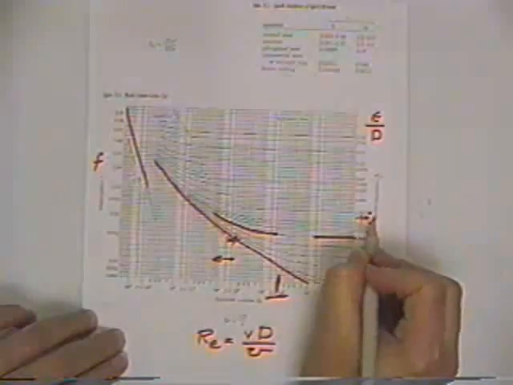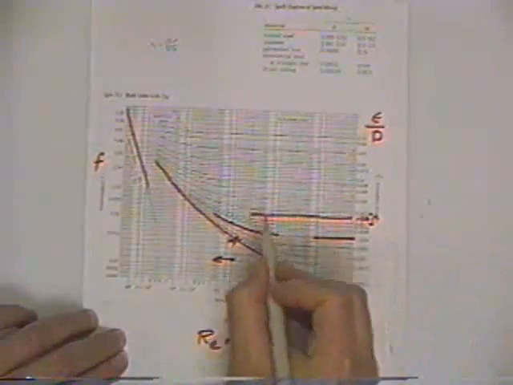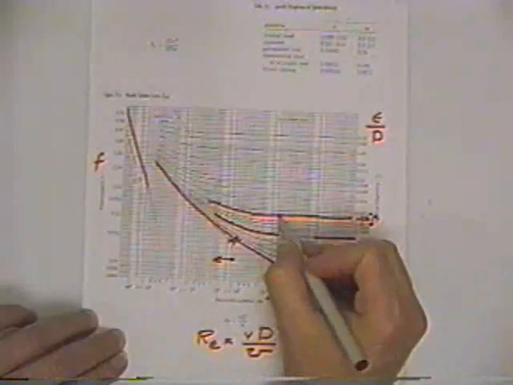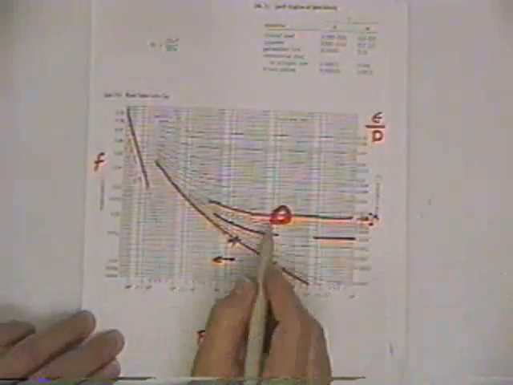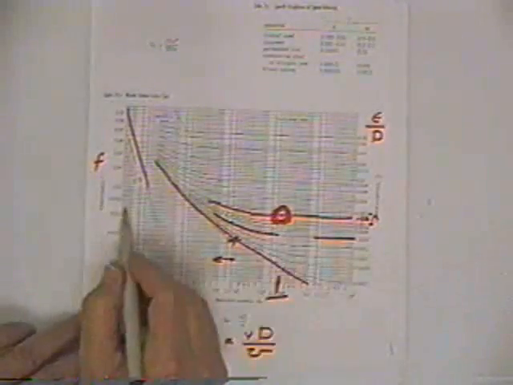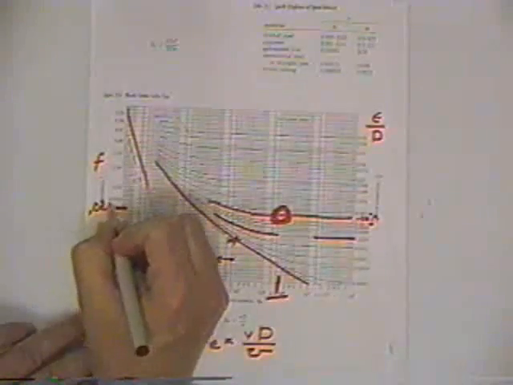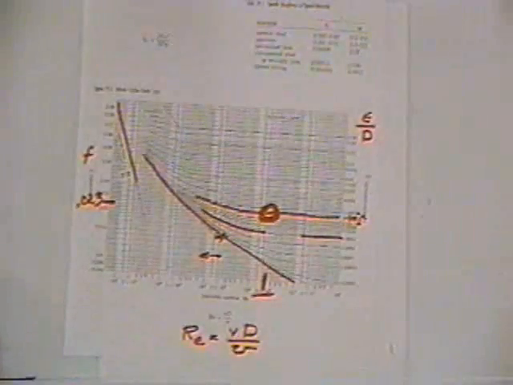I'm looking for 0.0017, so it's got to be between those two someplace, so it's going to be in there like so. I've got the Reynolds number, and it's going to project up, so we're right in there someplace. And so having found that point, we read across to right over here, and we get a friction factor of 0.023. So the Moody diagram served its purpose.